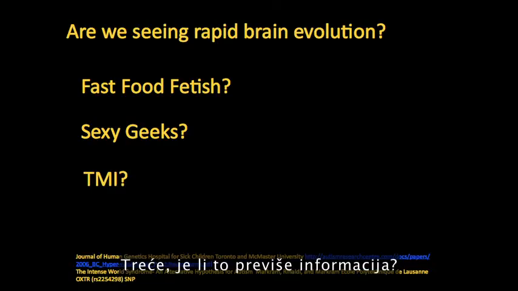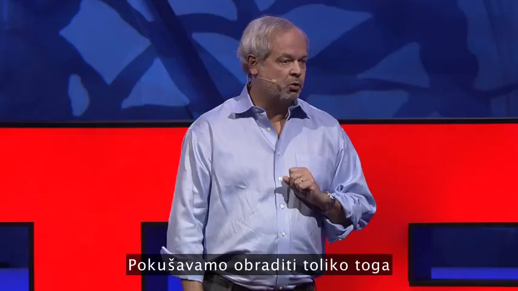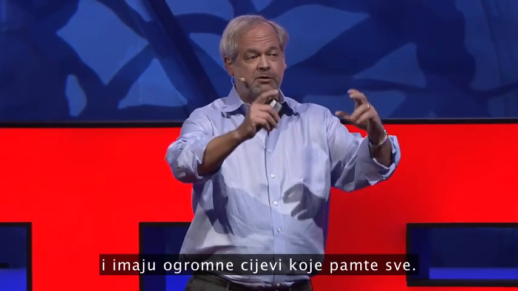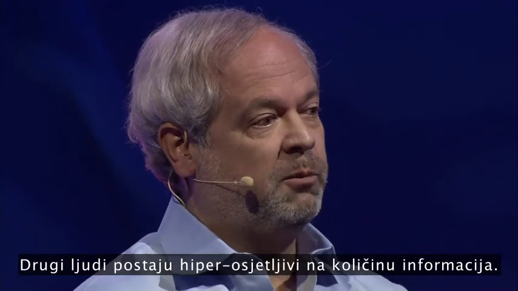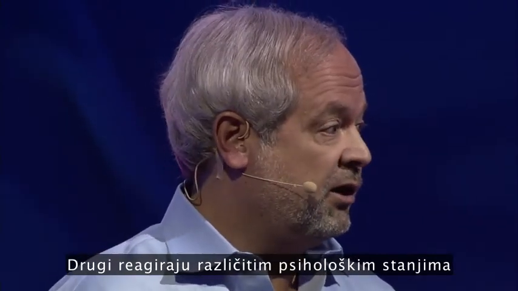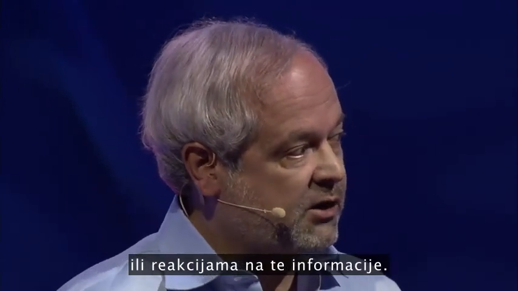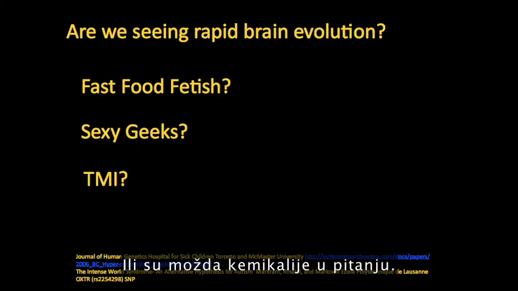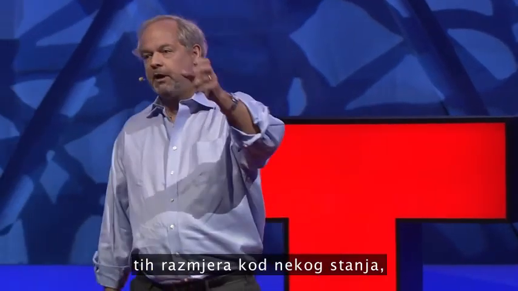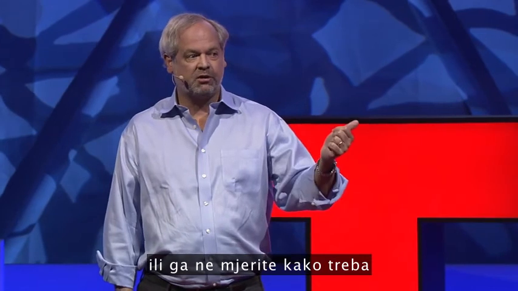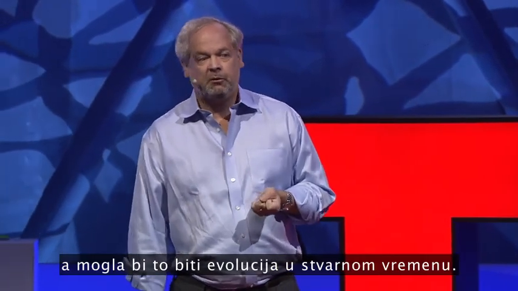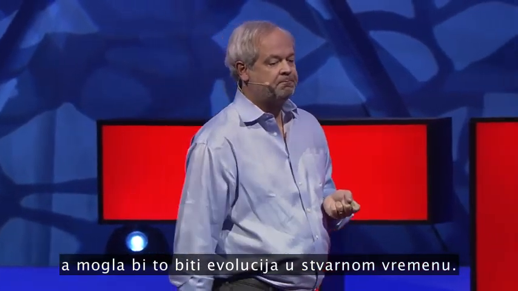The third is this too much information. We're trying to process so much stuff that some people get synesthetic and just have huge pipes and remember everything. Other people get hypersensitive to the amount of information. Other people react with various psychological conditions or reactions to this information. Or maybe it's chemicals. But when you see an increase of that order of magnitude in a condition, either you're not measuring it right or there's something going on very quickly, and it may be evolution in real time.